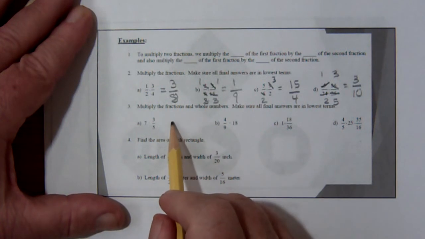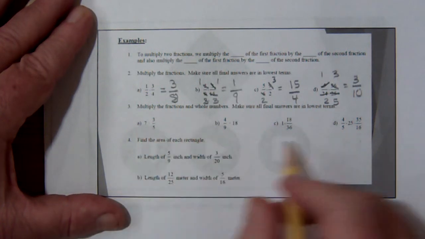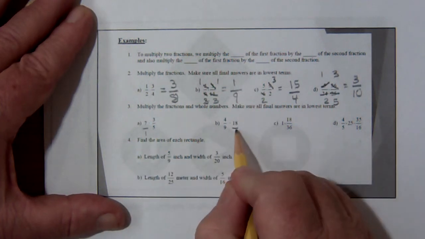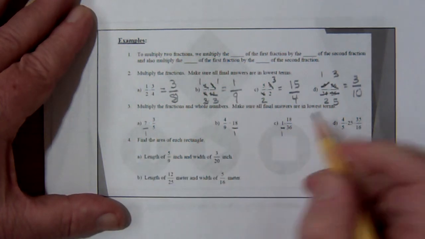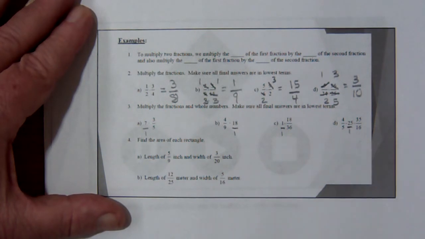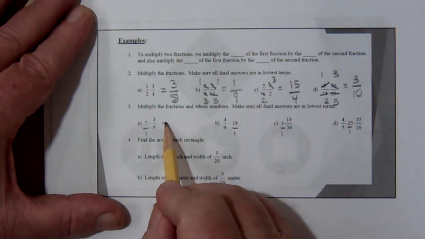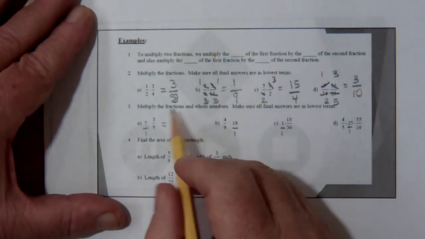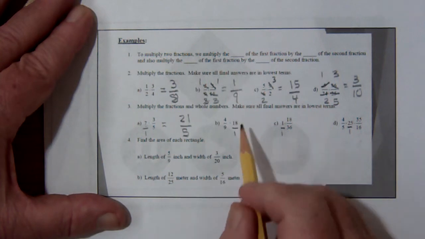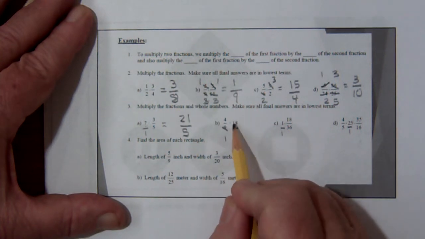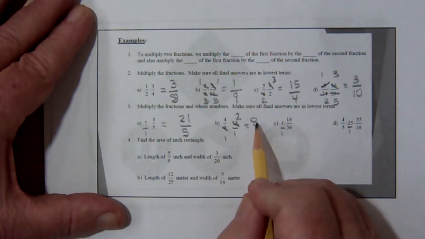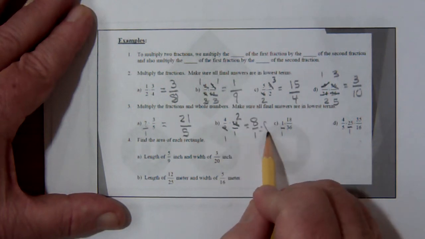Now I can also multiply whole numbers by fractions. Each time I will write the whole number with a denominator of 1. So that is 25 over 1. So here I will multiply across the top. I get 3 times 7 is 21 over 5. Here, 9 goes into 9 once, 9 goes into 18 twice, so it's 8 over 1, or 8.